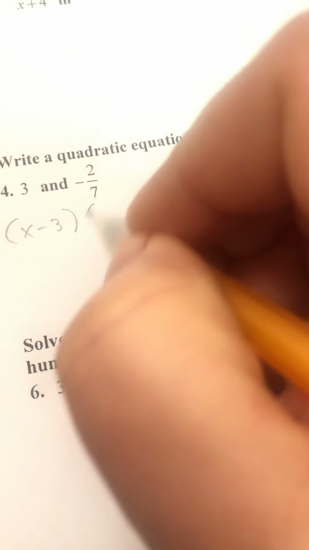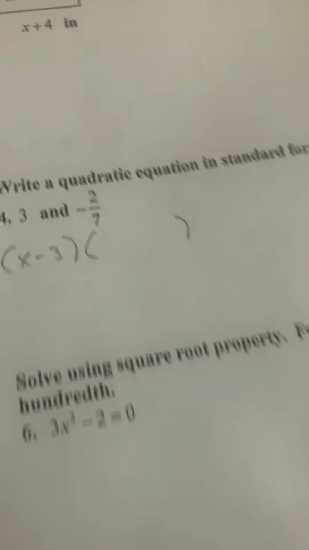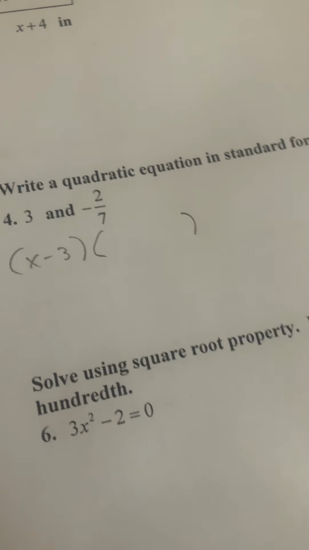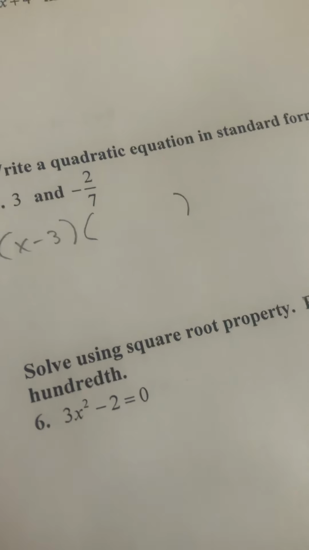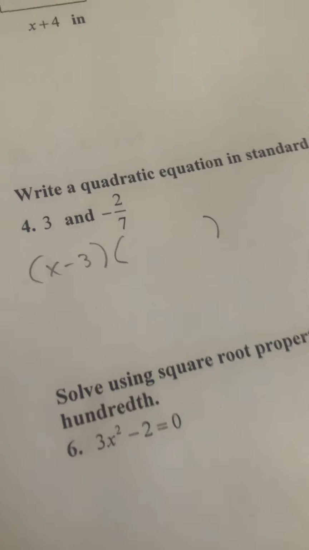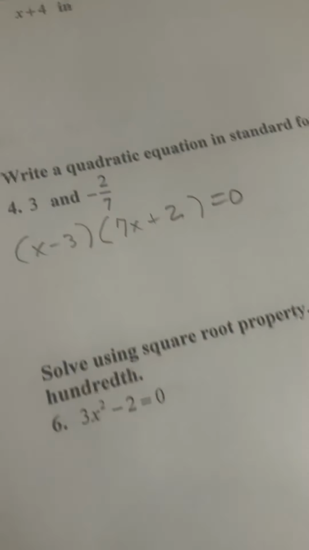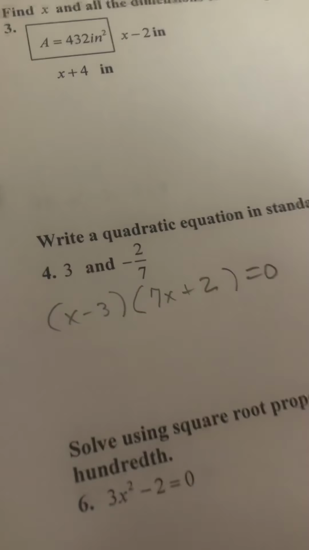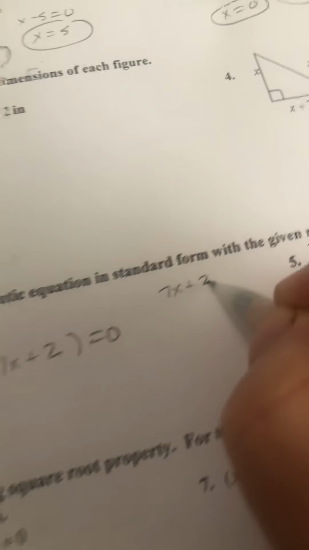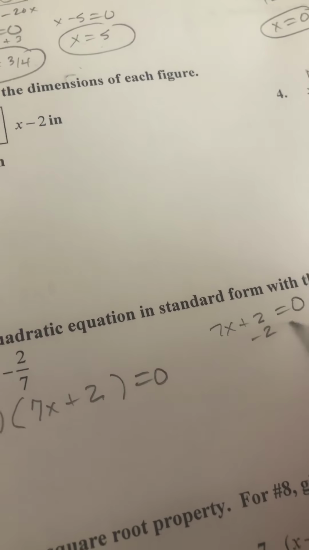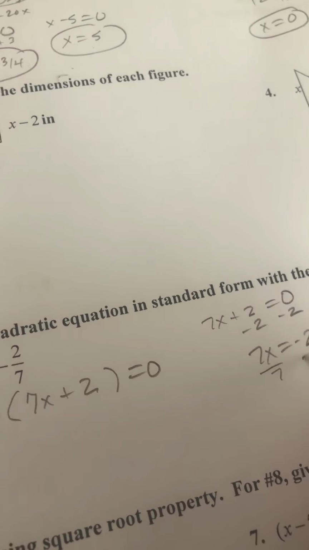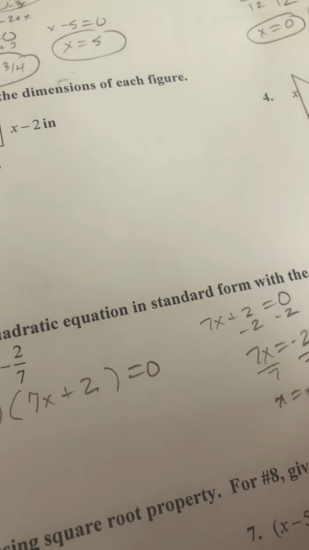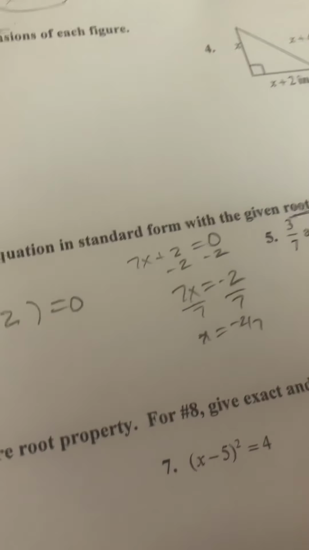Now, if I got negative 2/7 for an answer, I'm going to give you a second. What factor would give me negative 2/7 for an answer? Hopefully, you figured out 7x plus 2. And if you're confused, then go over to the side and set 7x plus 2 equal to 0. Minus your 2 and divide by 7. Yep, it totally gives you negative 2/7 for an answer.